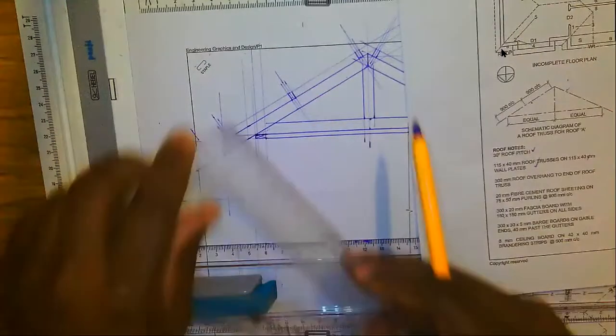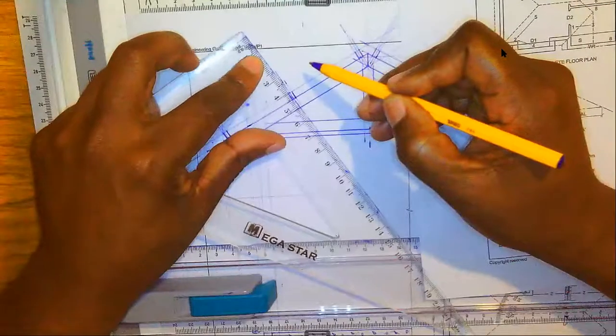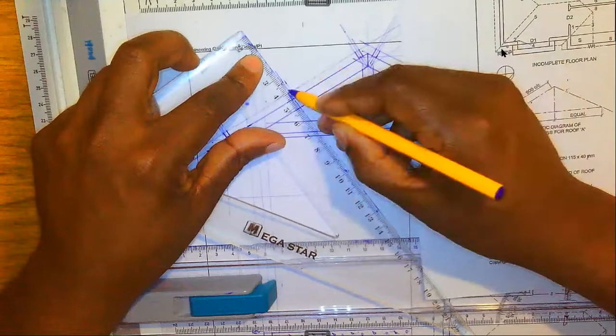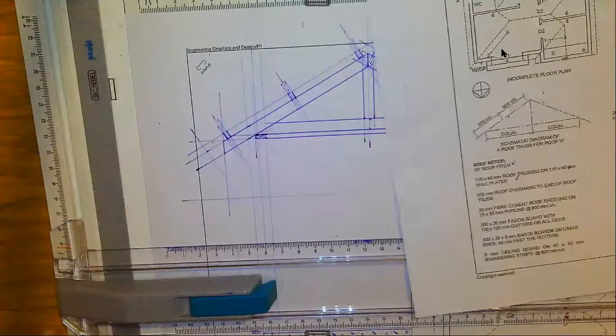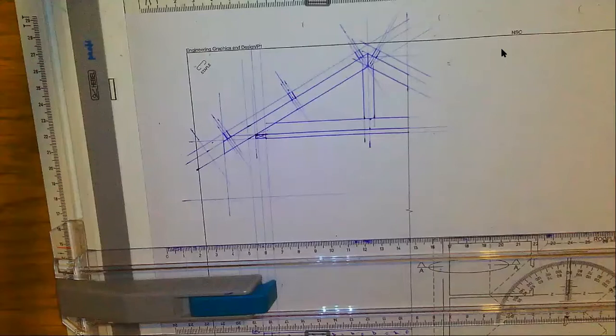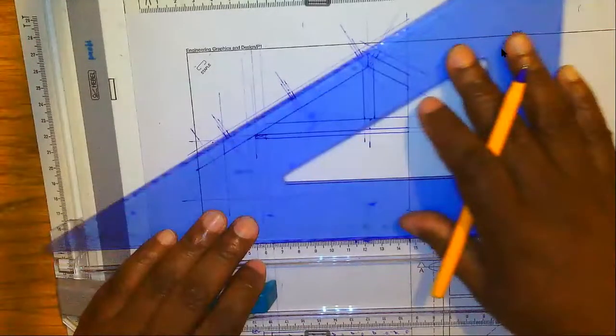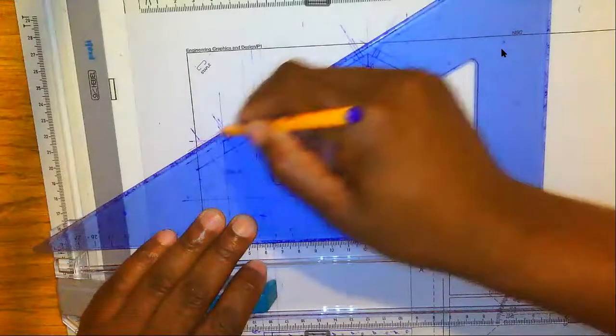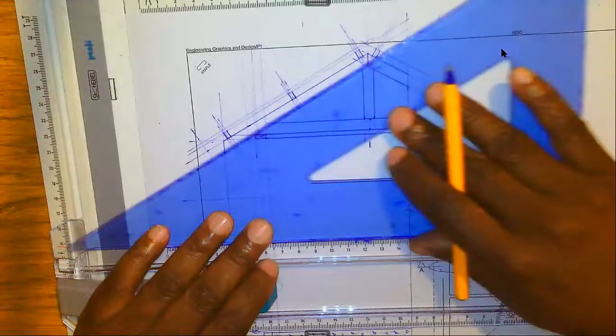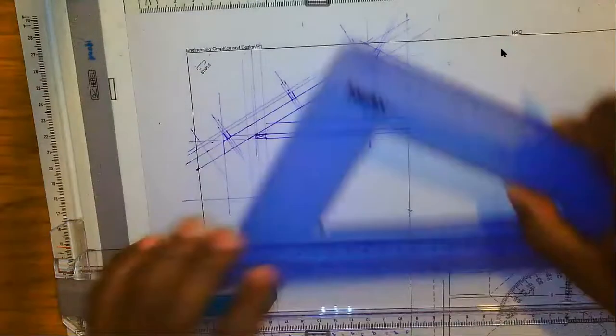So we need 1 millimeter at the top. So 1 millimeter to scale, which is 20, like that. Then you draw a faint line, firstly, right, like this. Then you take it to the other side.